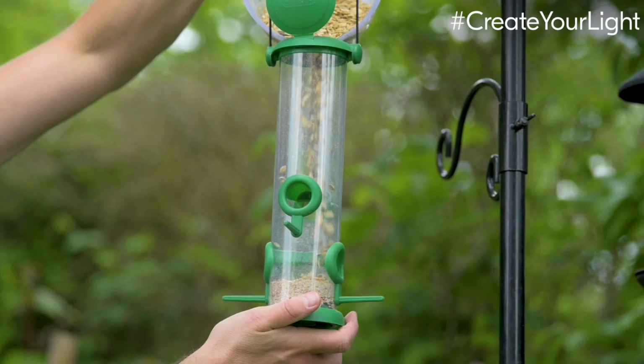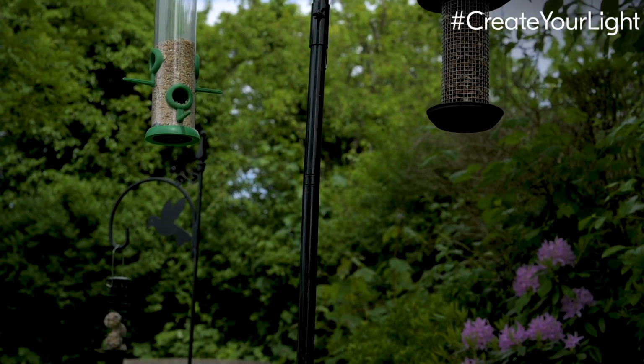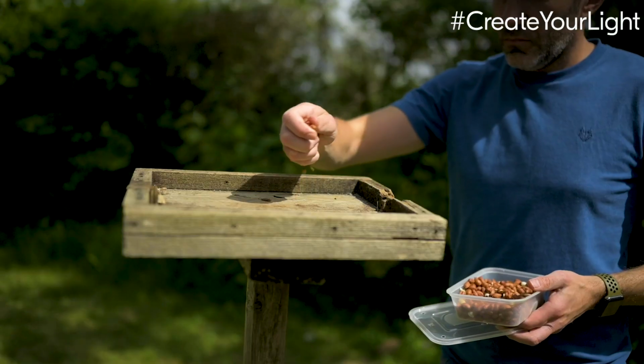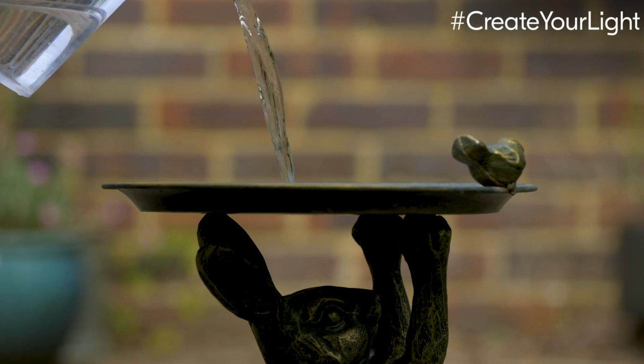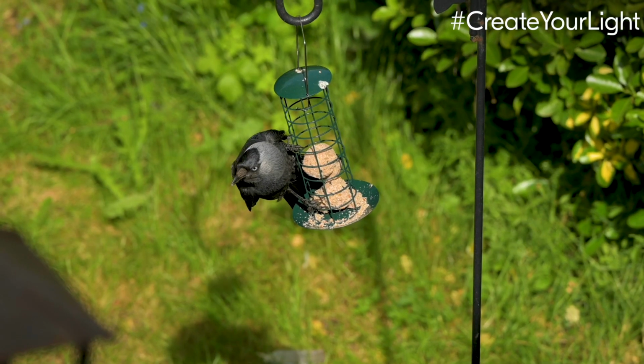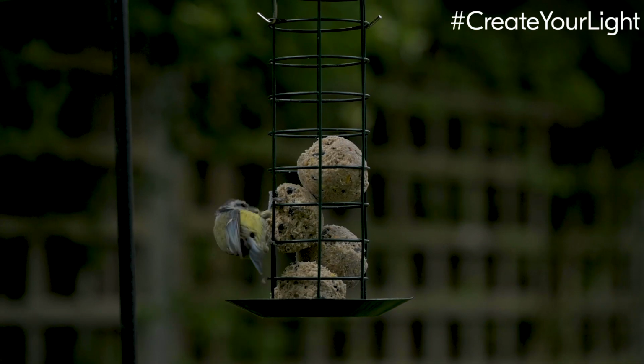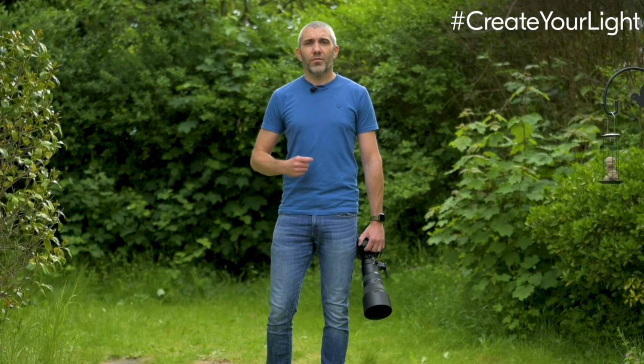So it's really important to encourage wildlife into your garden by putting up bird feeders if you haven't done so already, and especially in the summer months and as it gets warmer, to make sure there's a fresh water source. And if you do these two things, you'll definitely have wildlife coming into the garden on a much more regular basis. All there is left to do now is get on with the first tip.